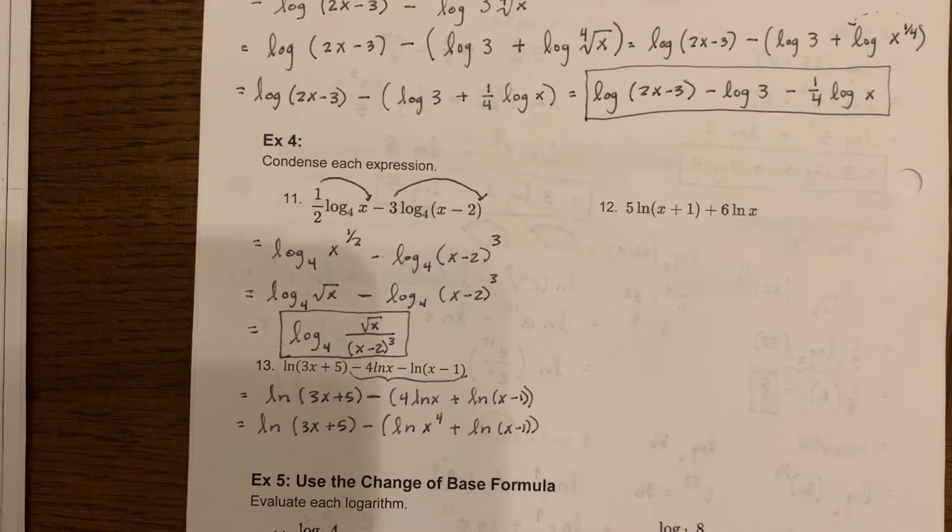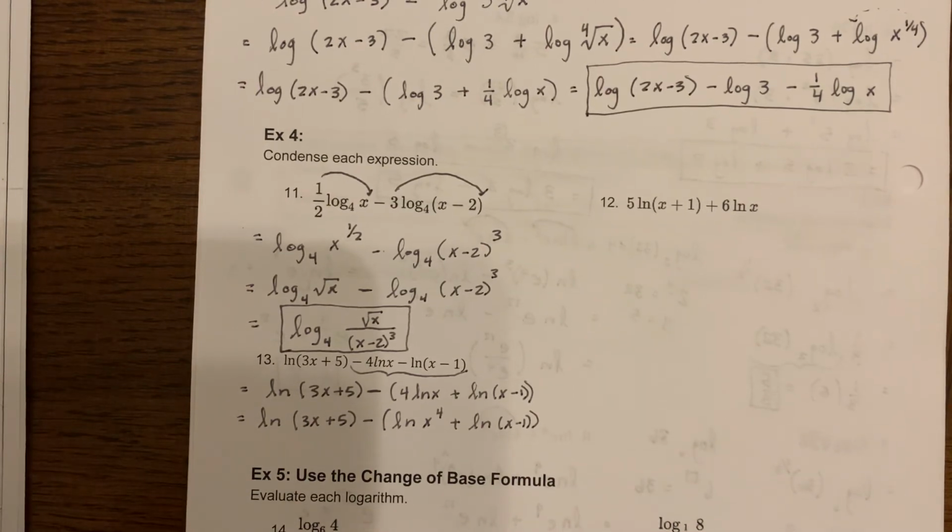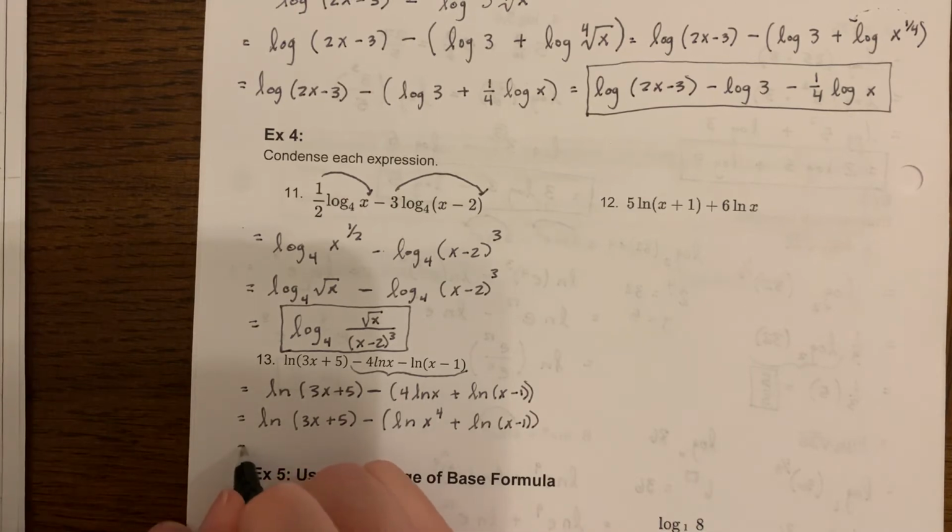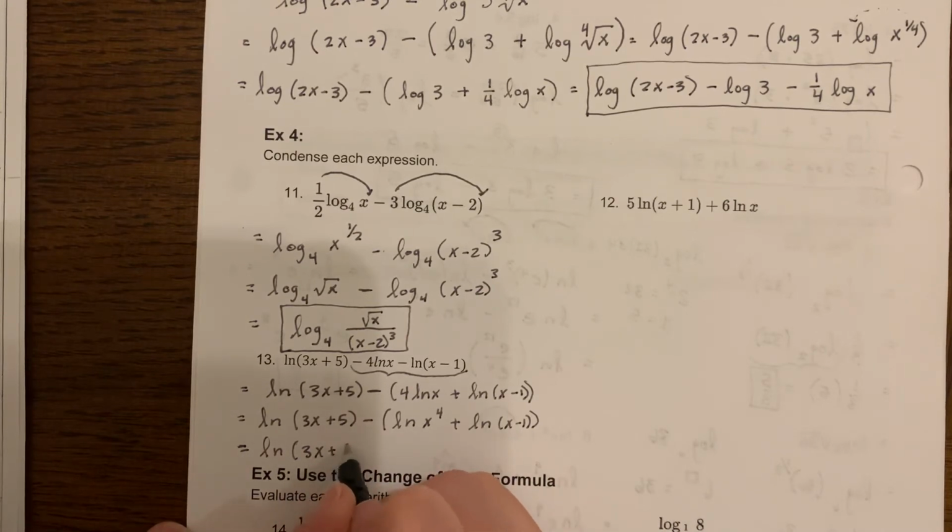Okay, just like order of operations, I'm going to work within the parentheses first. I have two logs with the same base and I am adding them. I'm going to combine those as a single log using the product property, which means I'm going to multiply x to the 4th power and x minus 1.